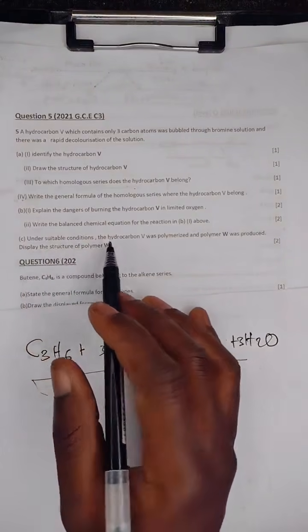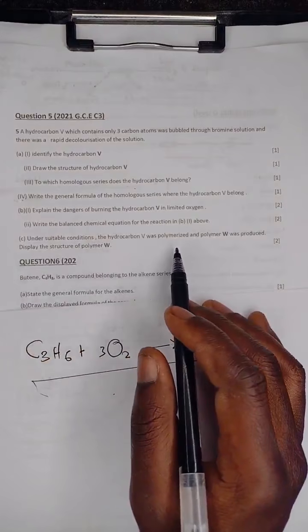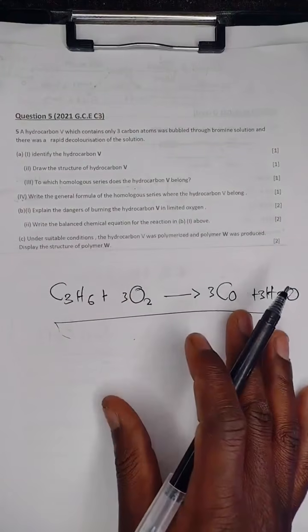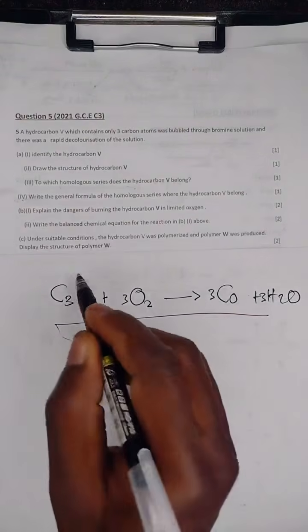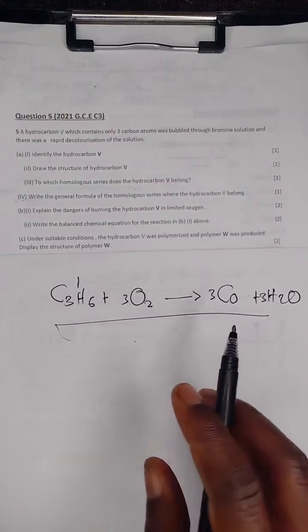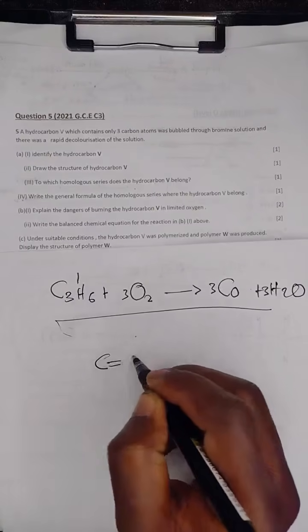Under suitable condition, the hydrocarbon V was polymerized and polymer W was produced. Display the structure of polymer W. So the polymer W that we are looking at, the monomers or the smaller units are propene. So we are looking at the polymer containing propene as monomers. In this case, we can display it like this.